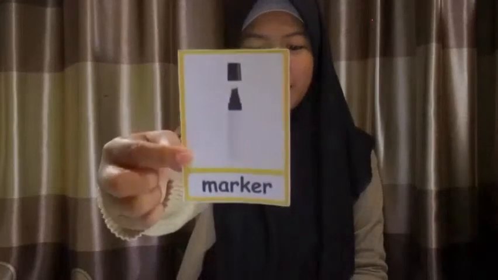Okay, next we have marker. The function of a marker is to write everything in bold. So there is pencil, pen, and marker. What is the difference between them? A marker is usually used on a whiteboard, or for something you really want to make bold.